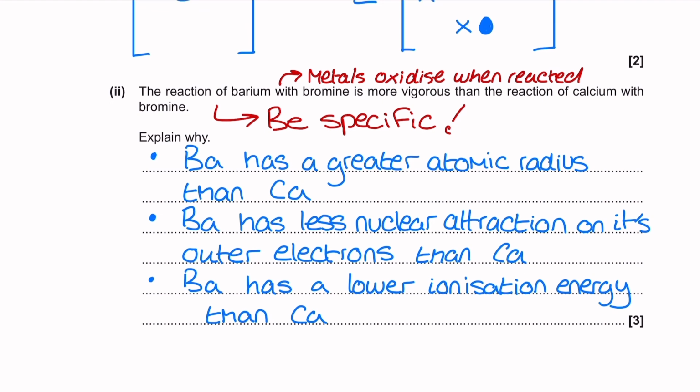So here my 3 bullet point answer is: barium has a greater atomic radius than calcium. Barium has less nuclear attraction on its outer electrons than calcium, and barium has a lower ionization energy than calcium. And my rooting of my answer there is all about how barium is going to lose those electrons in its outer shell more readily. But I'm not using that phrasing. I'm using here my exam phrasing, because I know that the examiner likes me to talk about radius, nuclear attraction, and energy.